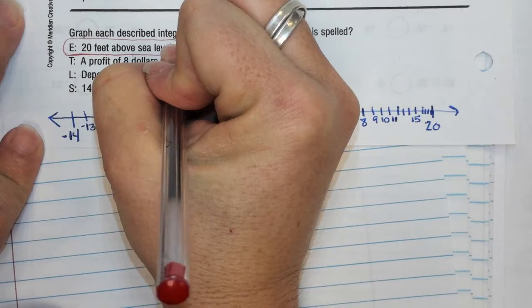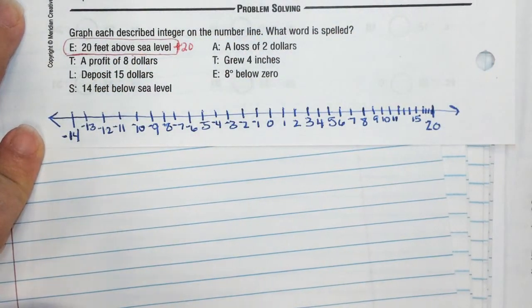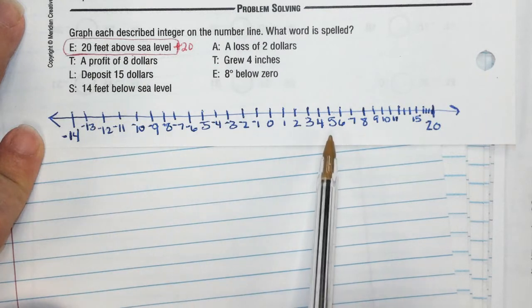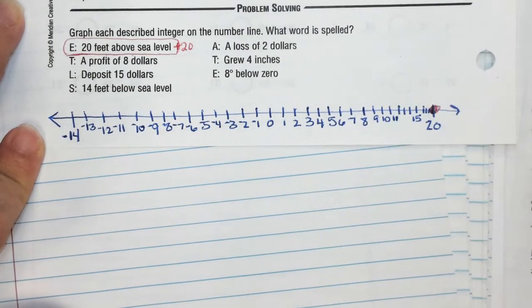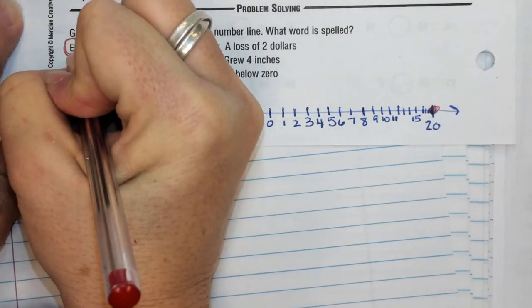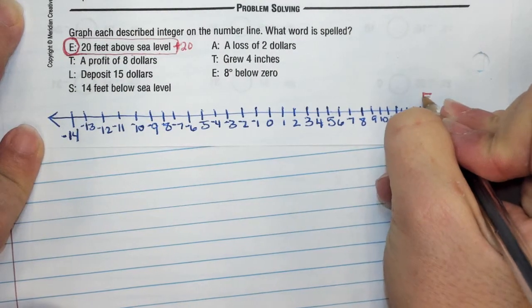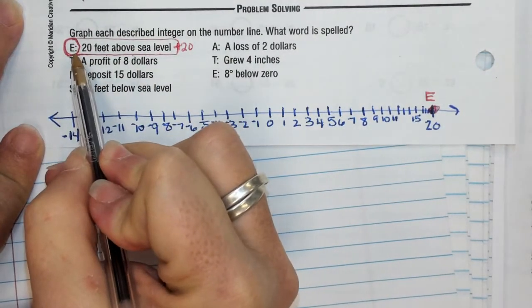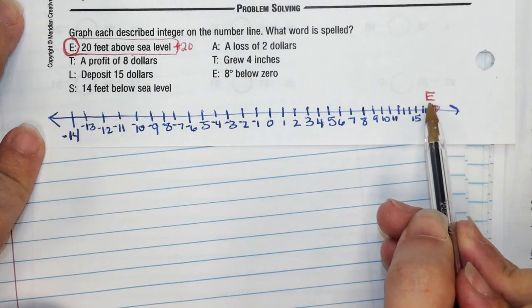So, positive 20 represents that sentence. Now, on my number line, positive 20 is down here. Does everybody agree? Okay. They want you to put the letter E above positive 20.